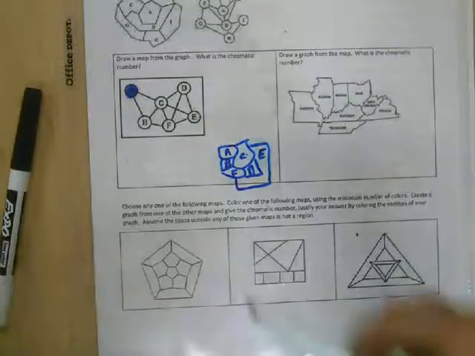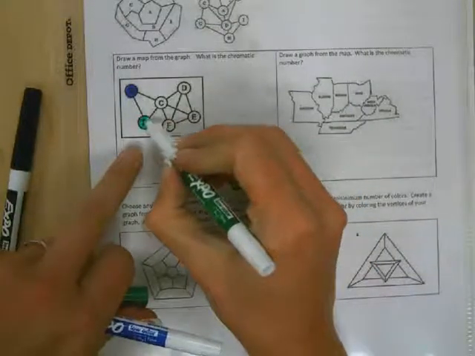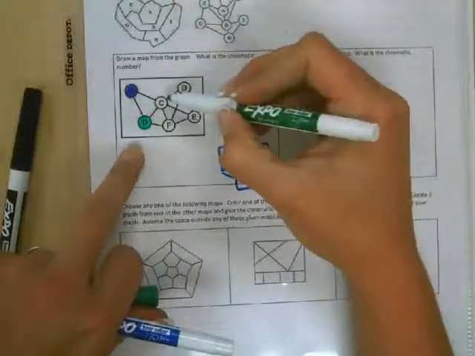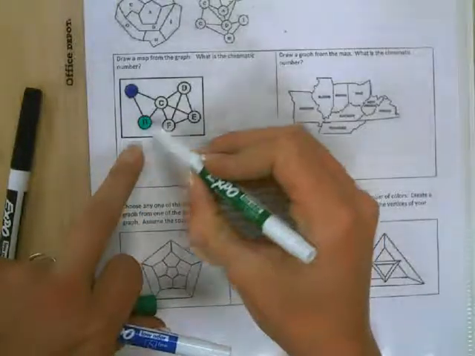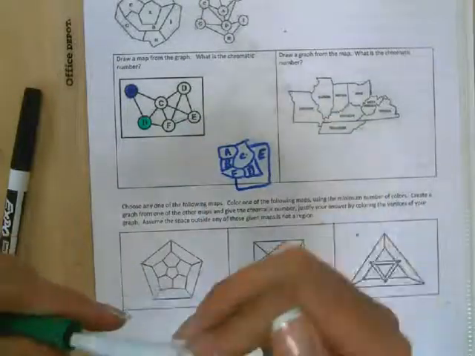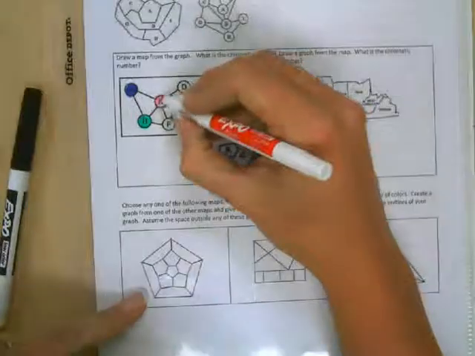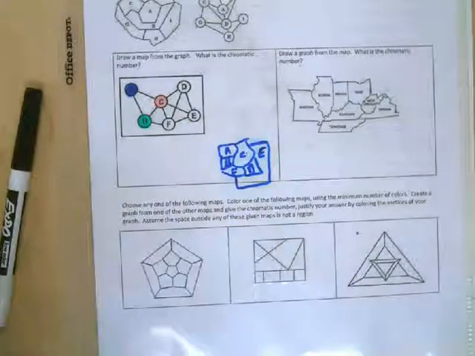Okay, B has to be a different color because it has to be different from the A, and then C also has to be a different color, and it can't be the same color as B because B and C are touching. And that will always be true if you have a triangular cycle there. So I'm going to have to use 3 different colors there, and then from there I'm trying to repeat colors as much as I possibly can.